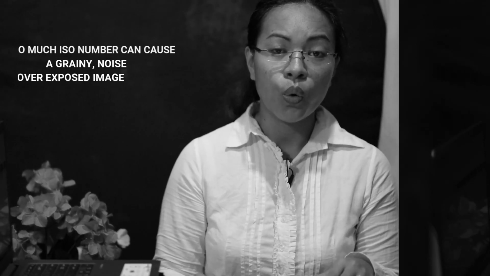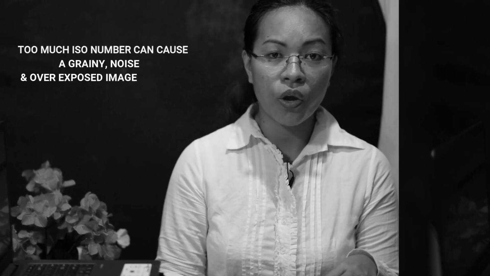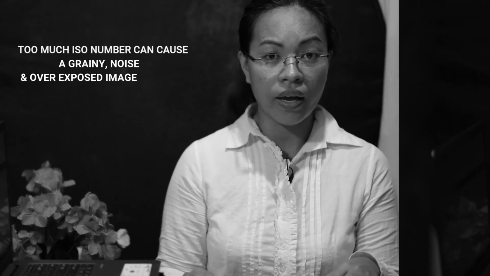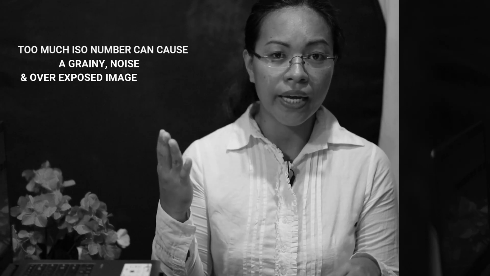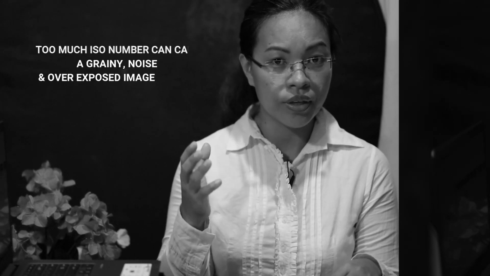And of course, guys, there are consequences when you use the ISO too much. So you need to be careful, because if you use the ISO too much, or if it's too light, it can result in a grainy or noisy picture.